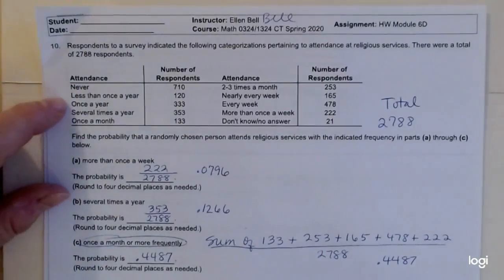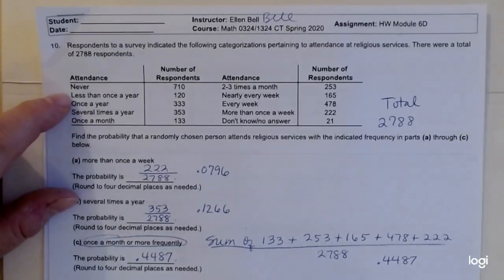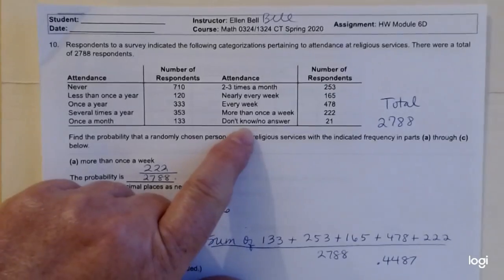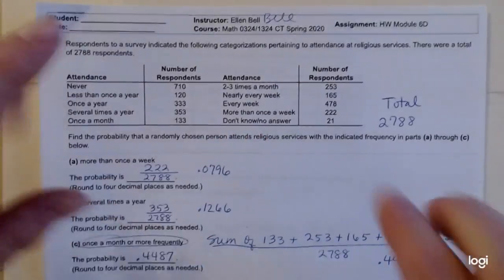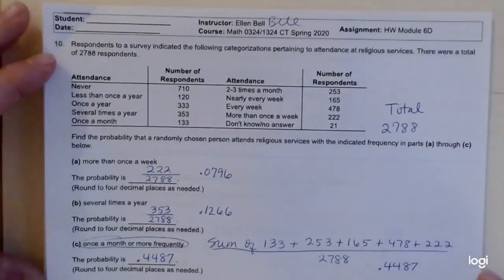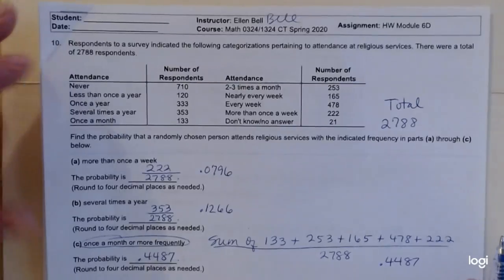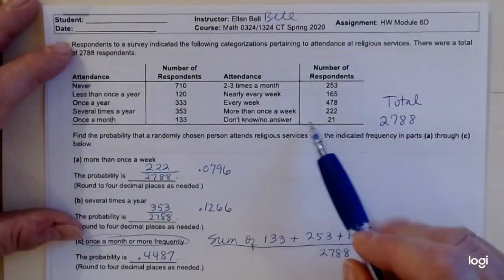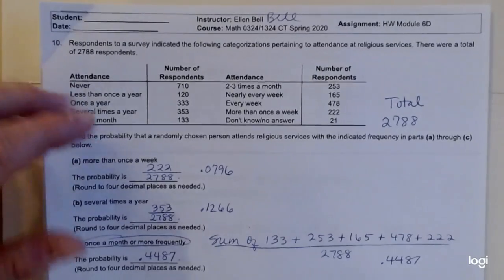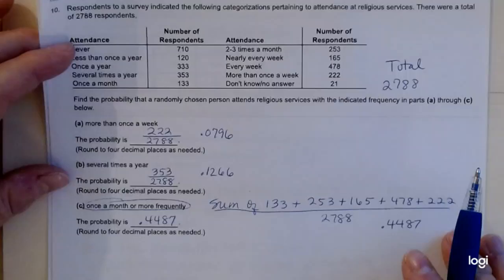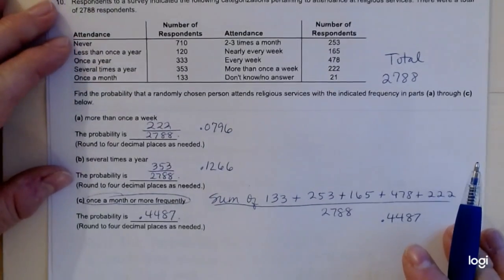And you can see here we have a number of categories: never, less than once a year, et cetera, et cetera. And then we have a "don't know the answer" group with 21 responses in that group. These are mutually exclusive groups. People had to choose one. If they had no idea, then they had to choose this one. But they can't be in more than one group. So we're going to answer several questions about this using the information from the table.